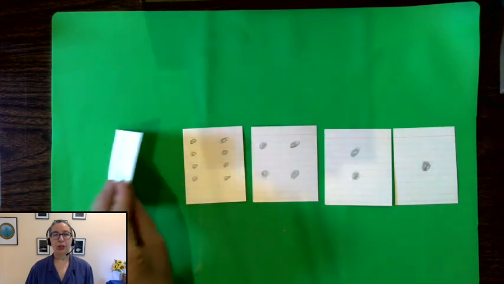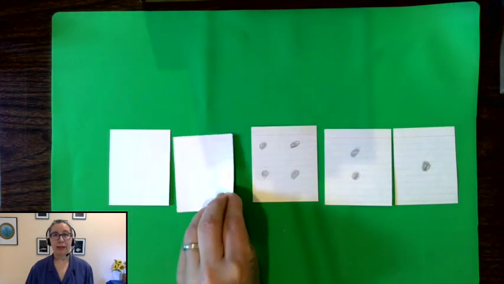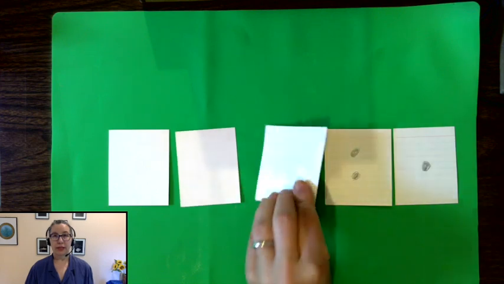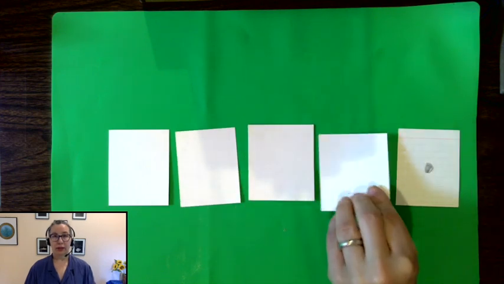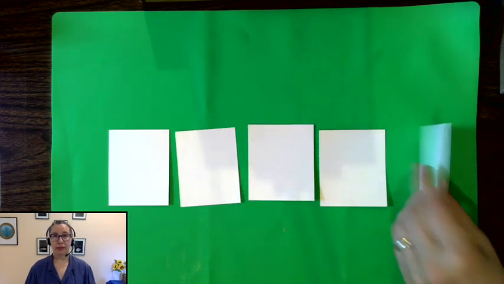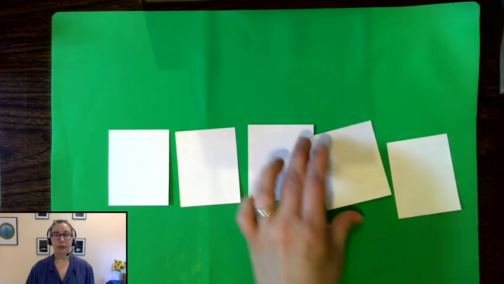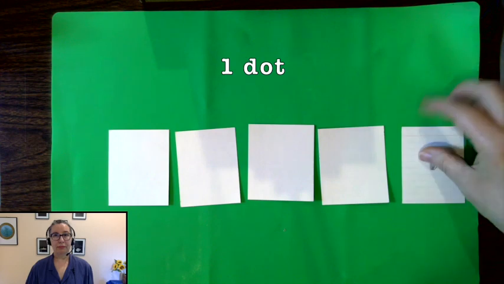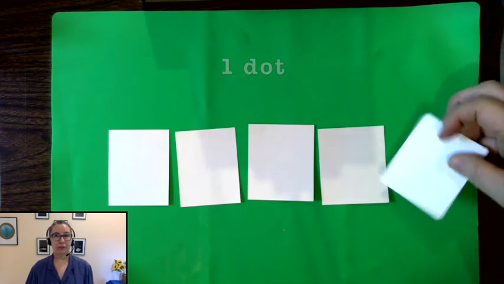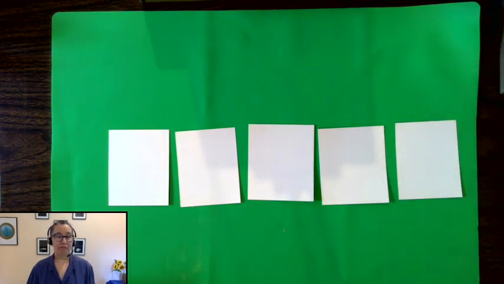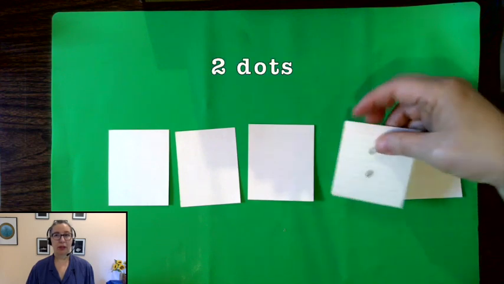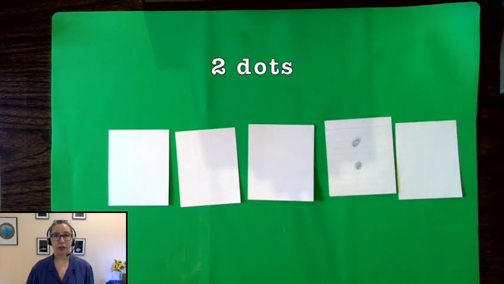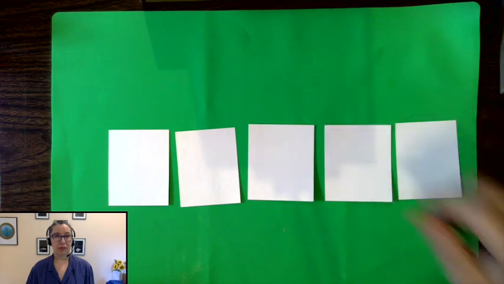Now turn all your cards face down and keep them in the same order. So the 16 dot card is the first one on the left. Now try to remember which one goes where and show me 1 dot. Just turn over the card on the far right. If you want to see 2 dots, you just turn over the card that's the second one from the right.